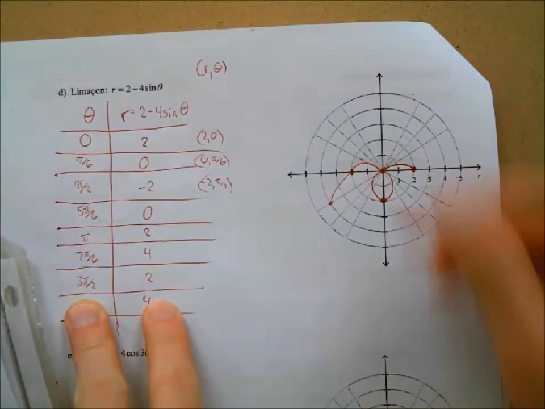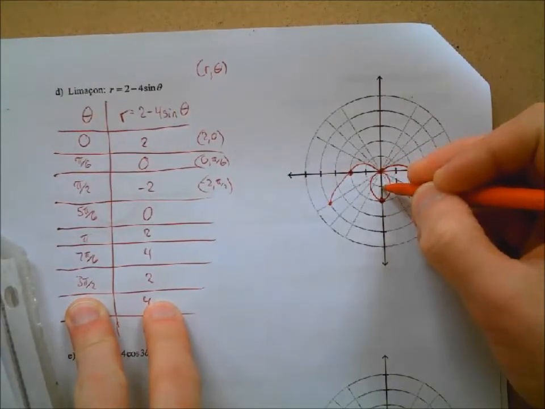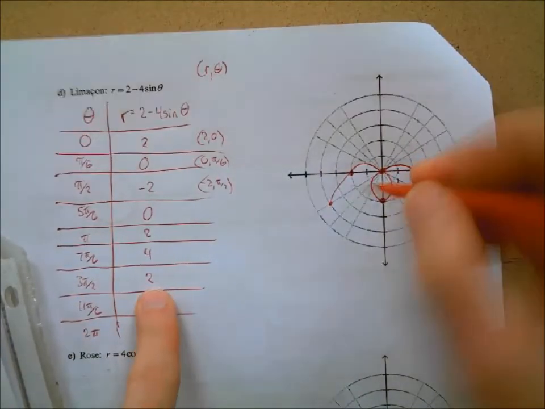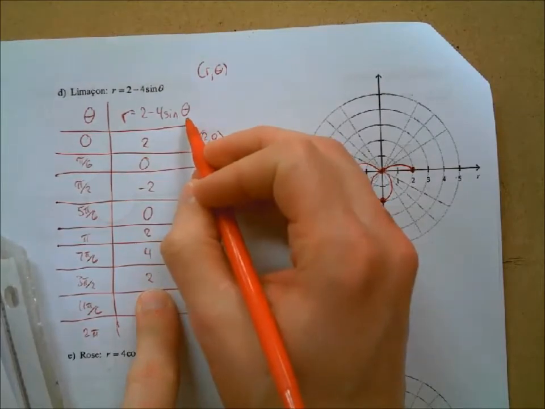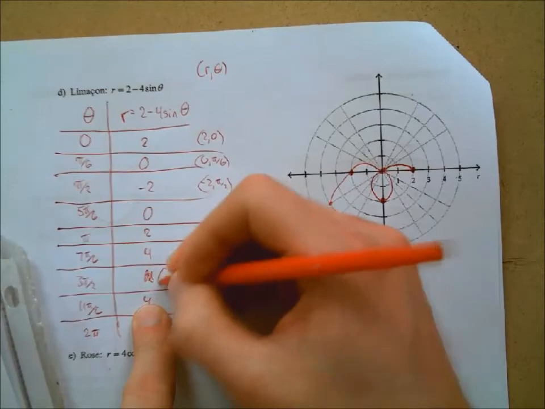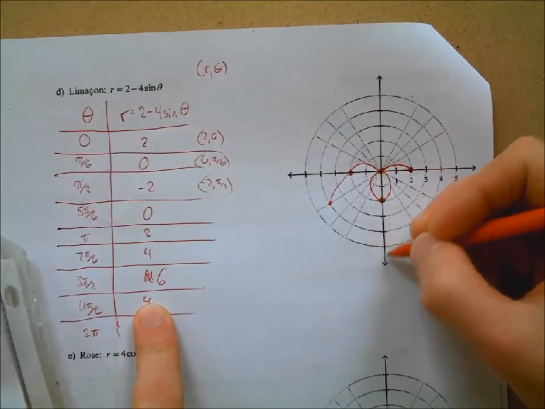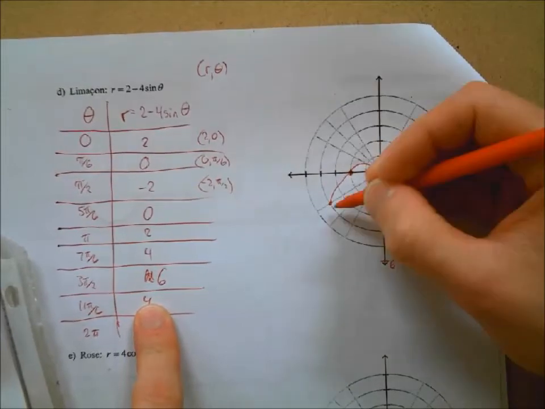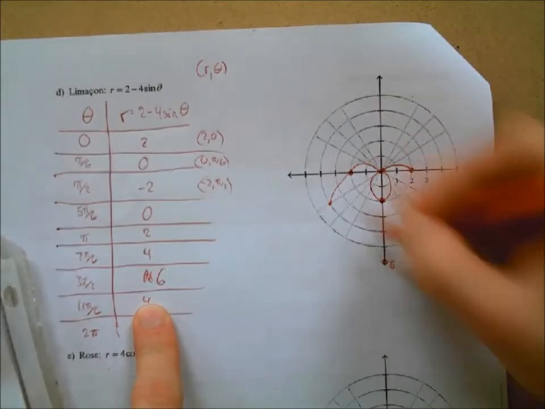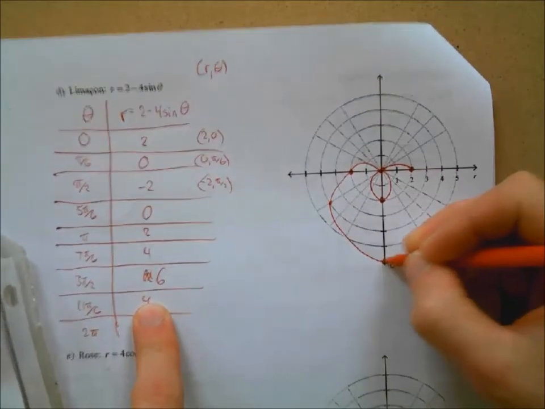3 pi over 2, 2. So here's 3 pi over 2. I'm going to go out 1. Oh, I did mess that up. I apologize. Yeah, sine of 3 pi over 2 is -1 times -4 would be +4 plus 2 is 6. Thank you, guys. Sorry about that. 1, 2, 3, 4, 5, 6 we'll say right there. So we're going to rotate around to this point. Okay, like so.